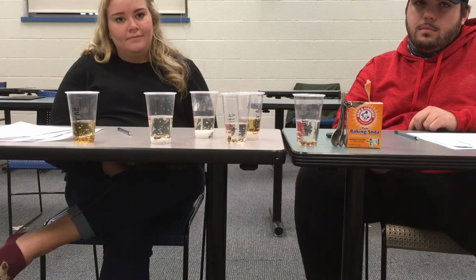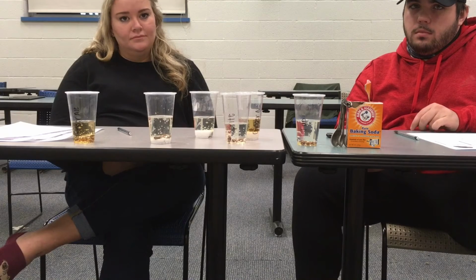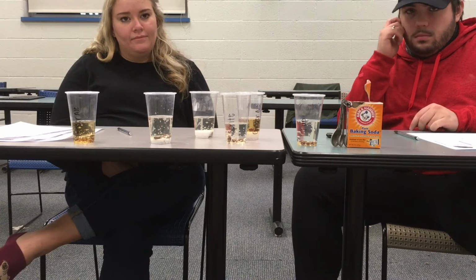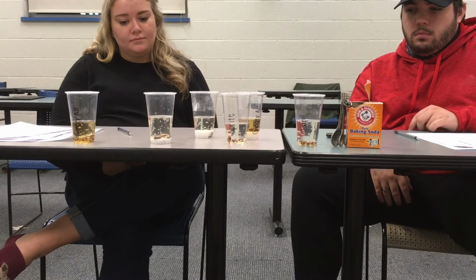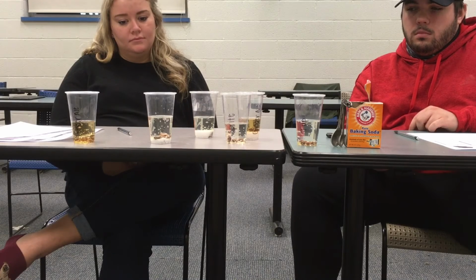So what happened once the raisins reached the top of the surface? The bubbles popped. The bubbles popped, causing the raisin to sink again, back down. And then we noticed that it kept going up and down, causing that buoyancy to rise, to fall, to rise, to fall.